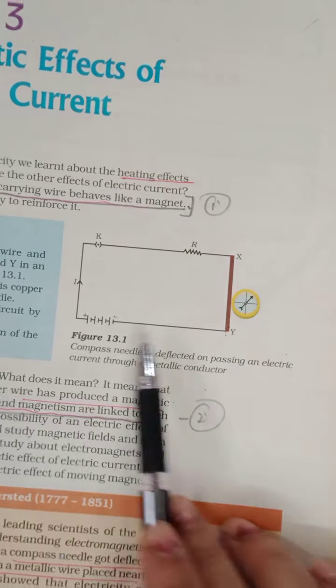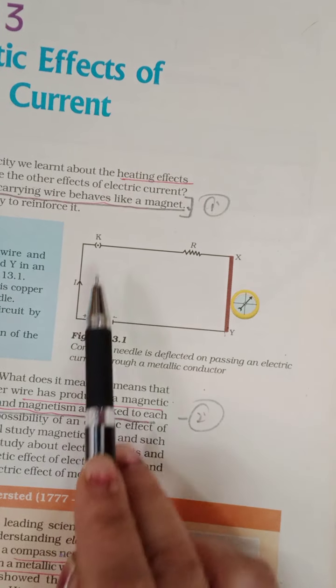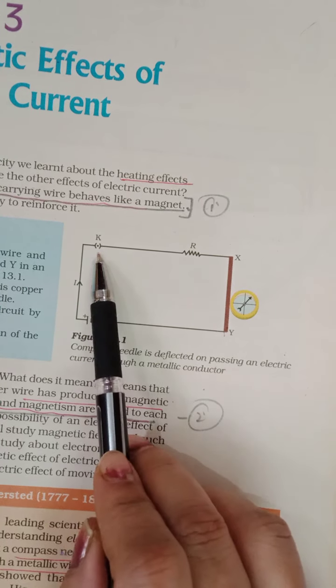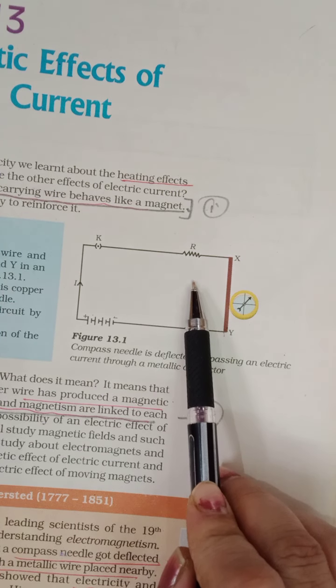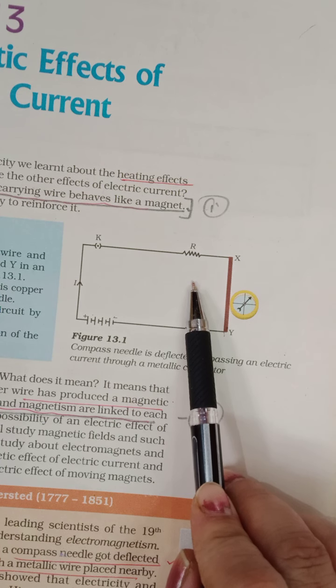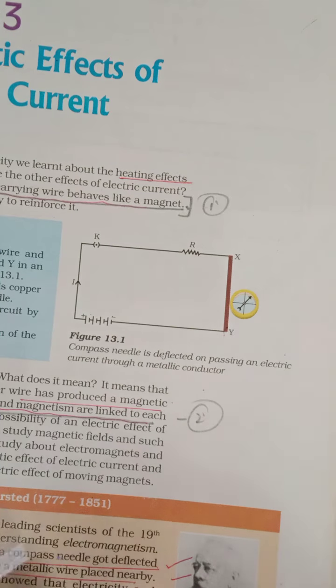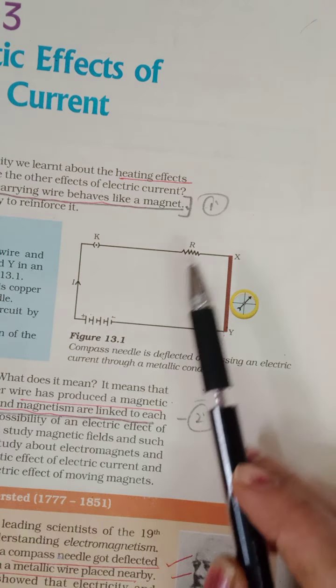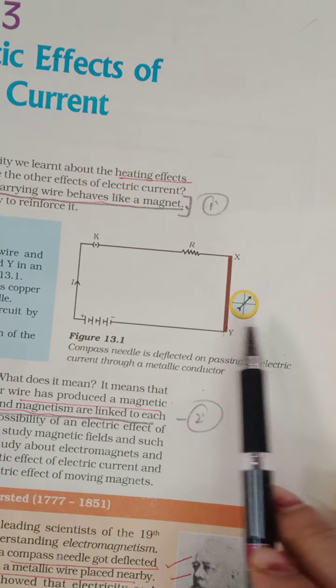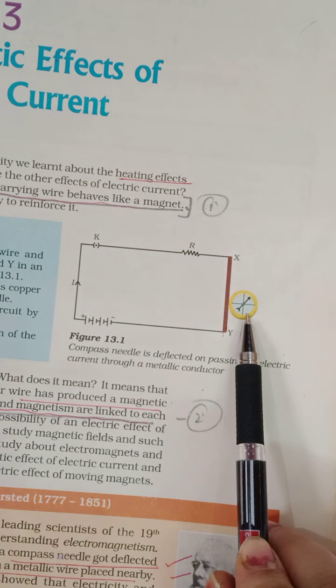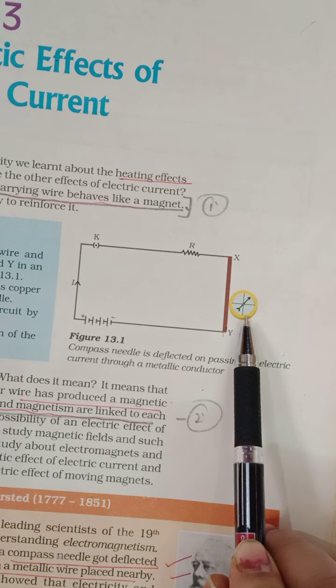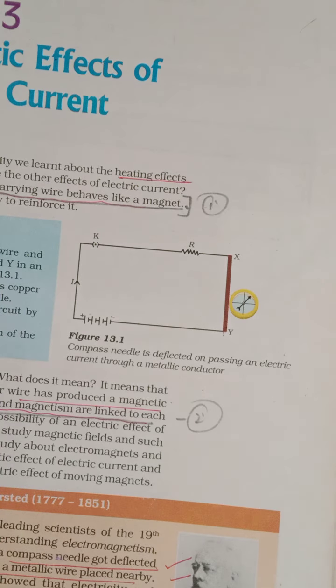This type of arrangement is there. This is the copper wire. Copper wire is linked with the battery. This is the key, and this is the resistance we are going to provide. This is actually the variable resistance. We are going to change the amount of current. So this is the resistance. And simultaneously, parallelly, we have kept a magnetic compass near it. Why it is so? This we are going to discuss.